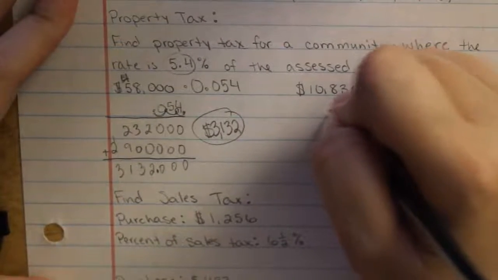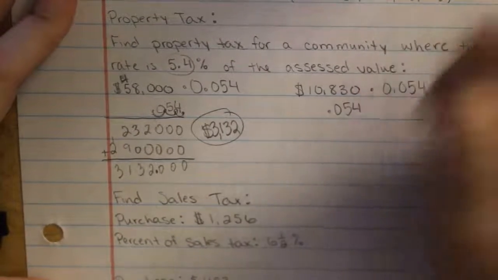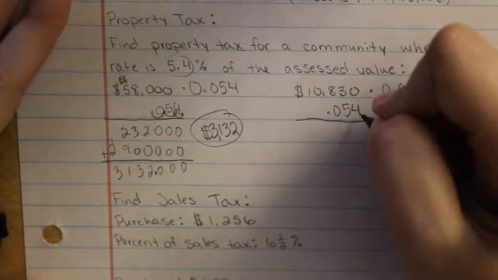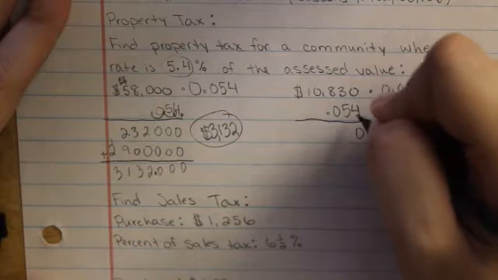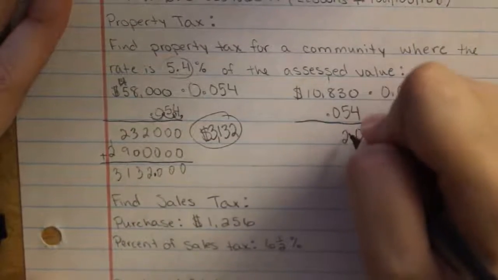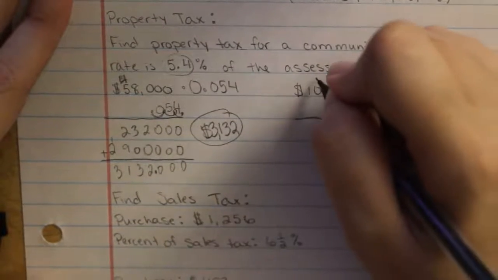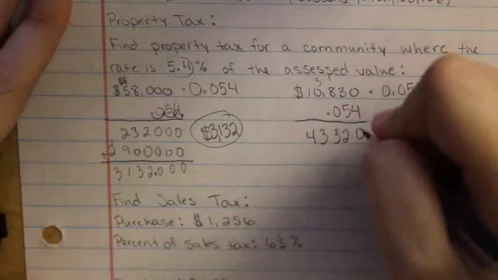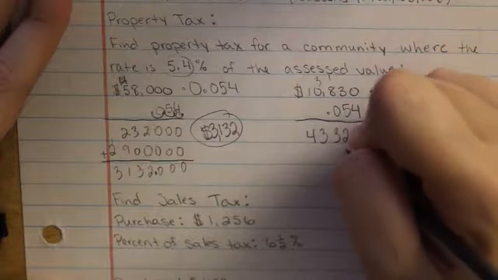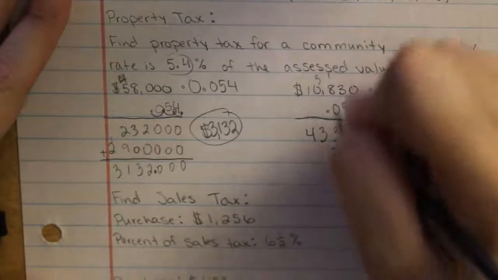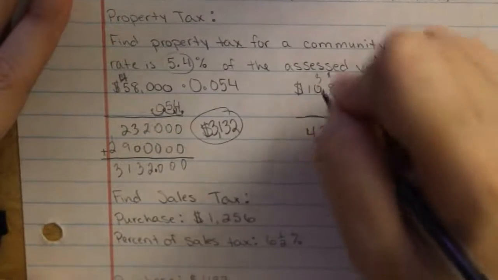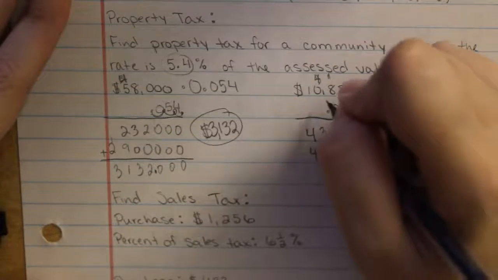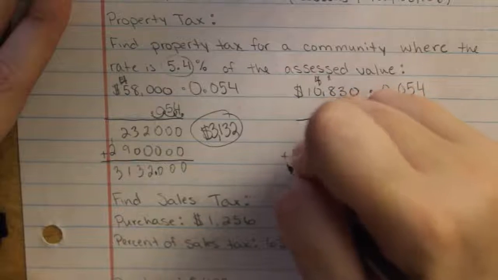Again, I've got 0.054. Yes, this one doesn't have as many zeros. We actually get to do some real multiplication here. 4 times 0 is 0. 4 times 3 is 12. 4 times 8 is 32, plus 1 is 33. 4 times 0 is 0, plus 3 is 3. 4 times 1 is 4. Bring down our 0. 5 times 0 is 0. 5 times 3 is 15. 5 times 8 is 40, plus 1 is 41. 5 times 0 is 0, plus 4 is 4. 5 times 1 is 5.